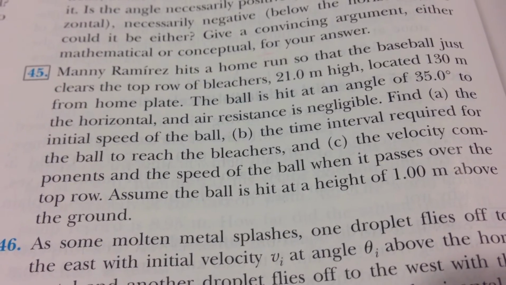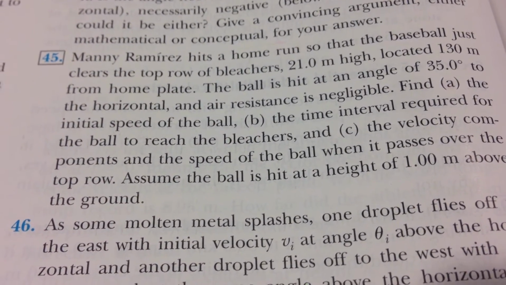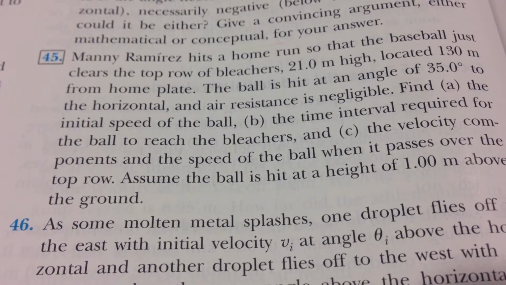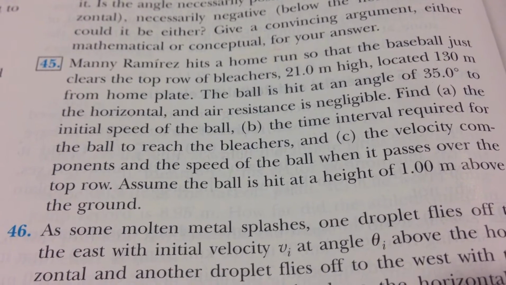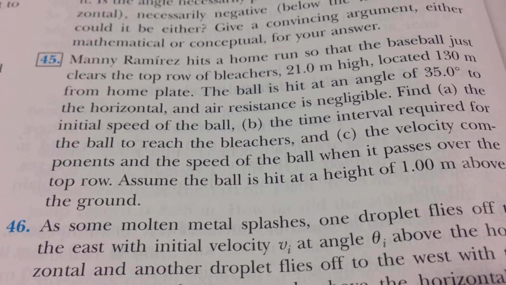We're going to do number 45 from the Chapter 4 homework set. So here it is. Manny hits a home run so that the baseball just clears the top row of bleachers 21 meters high, located 130 meters from home plate. The ball is hit at an angle of 35 degrees to the horizontal and air resistance is negligible.